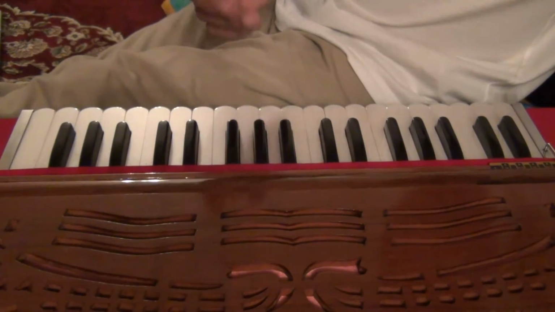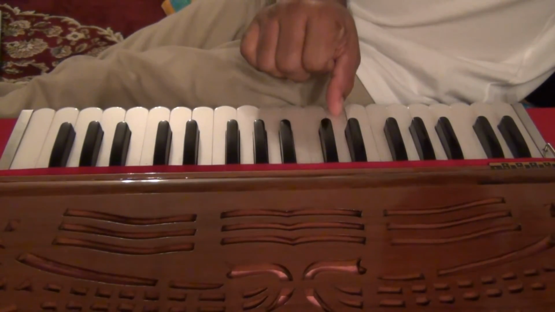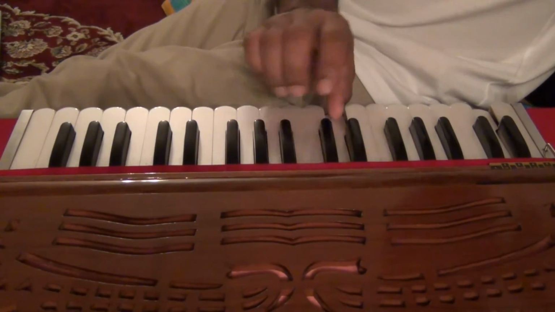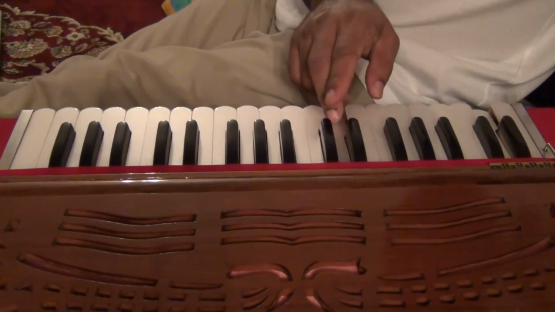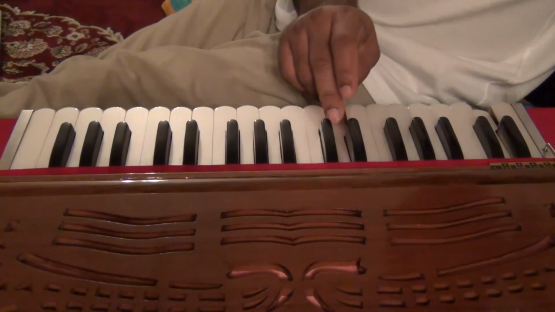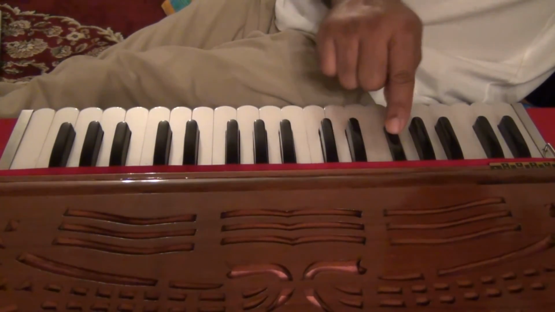If I wanted to begin on the note D, this is what Bhairavi will sound like. First of all, I go back 2 full notes, so I go 1, 2.